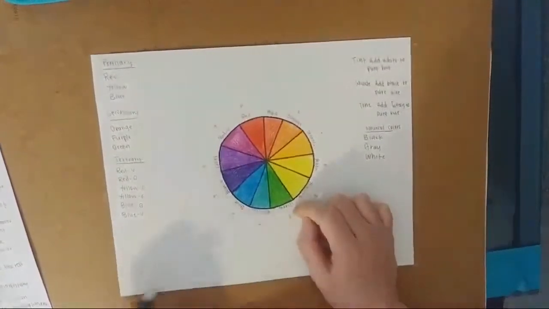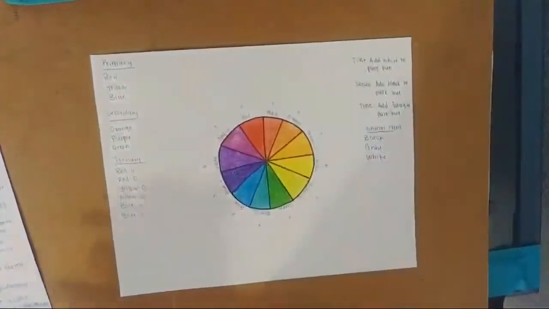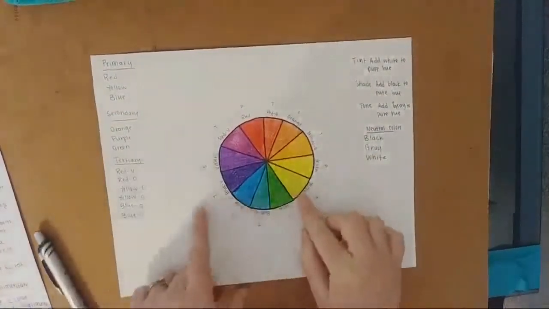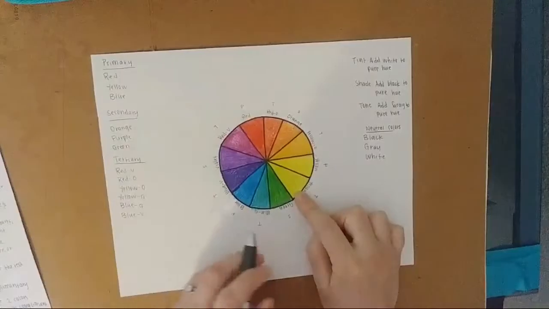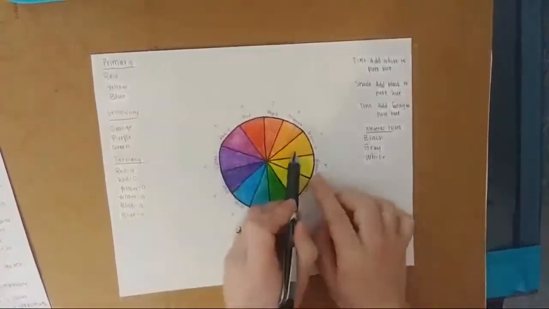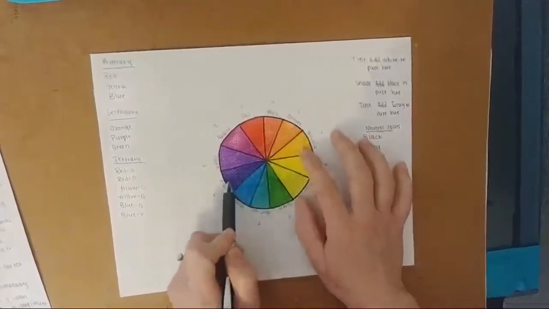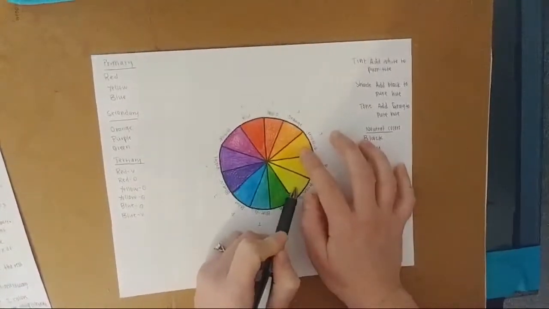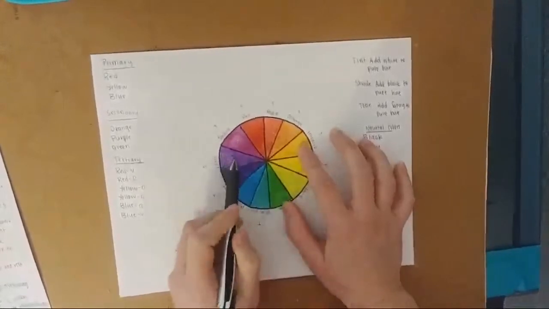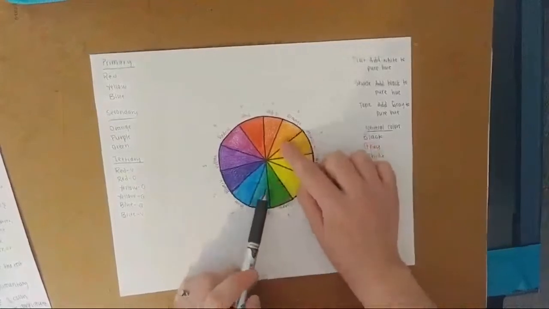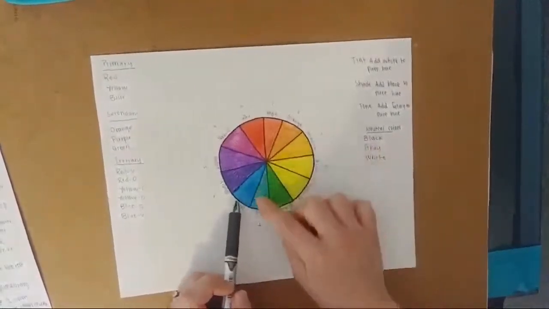Okay, now we're gonna get a little more crazy. So there, you can use a double complementary color scheme. So you could use yellow orange and blue violet, and red violet and yellow green, or any combination of complementary colors.